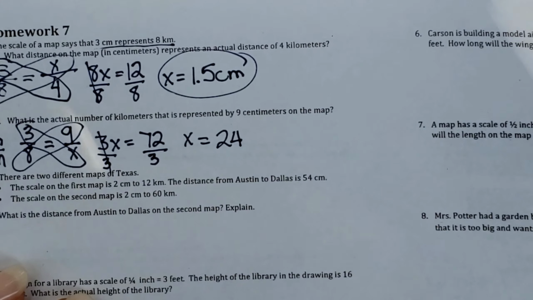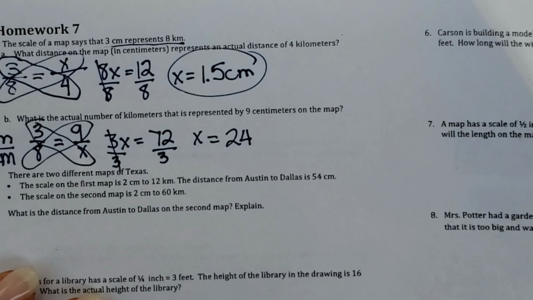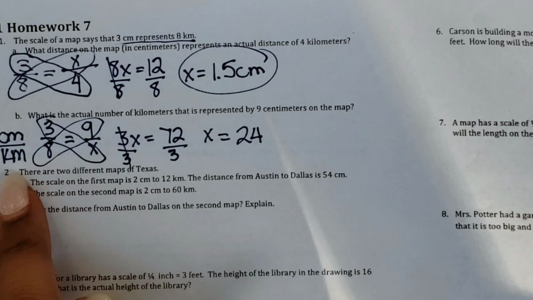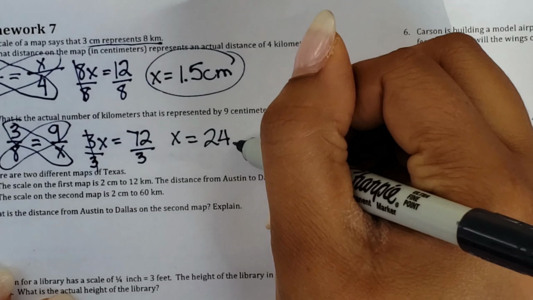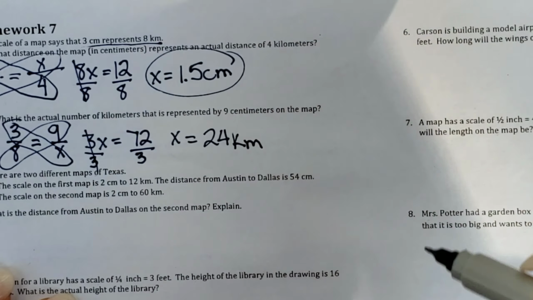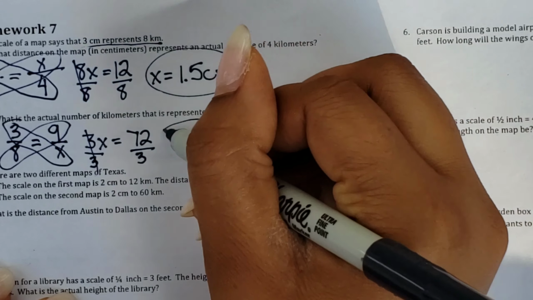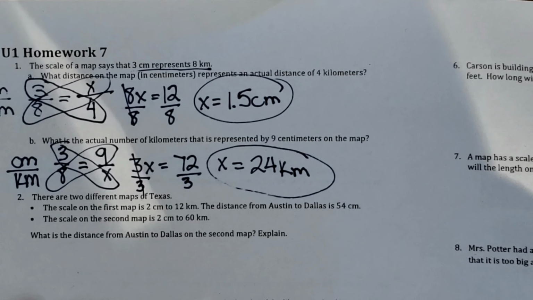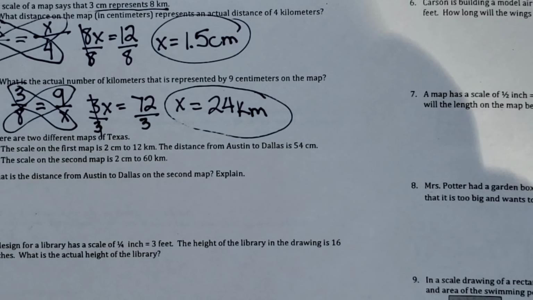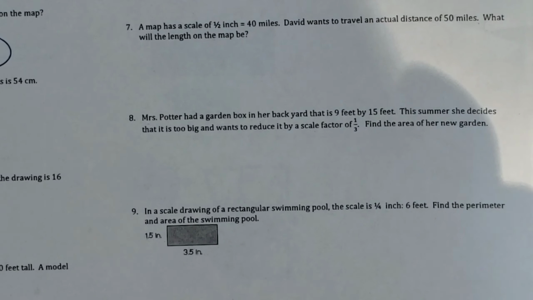24. But 24 what? What were we trying to find? What does x line up with that we're trying to find? That's right. Kilometers, km. All right, so that was number 1. It had 2 parts to it. Let's move on to number, let's do number 8.